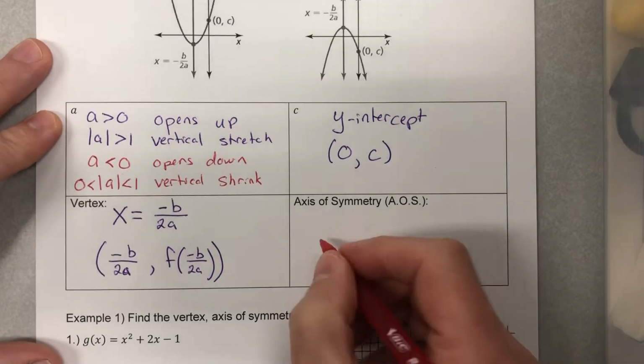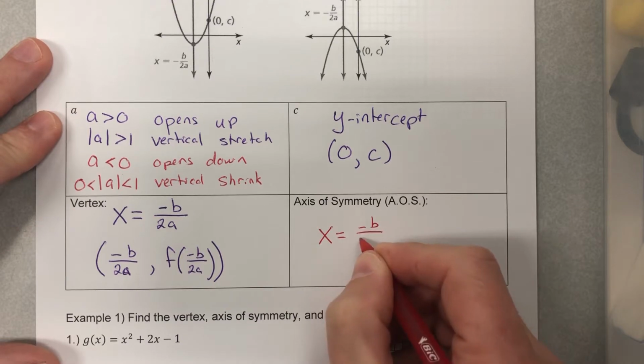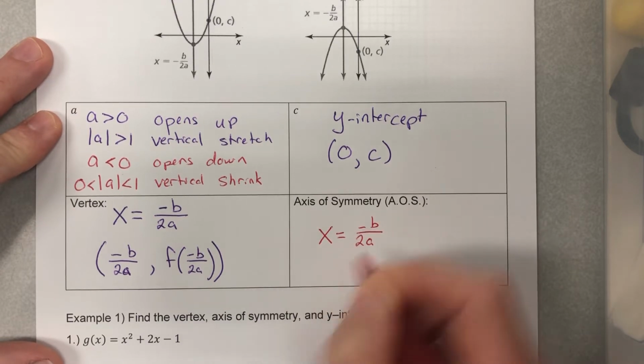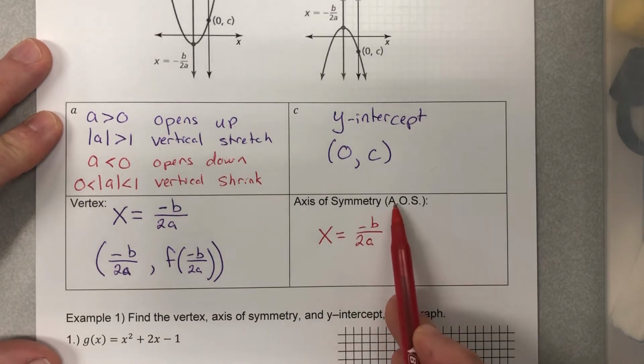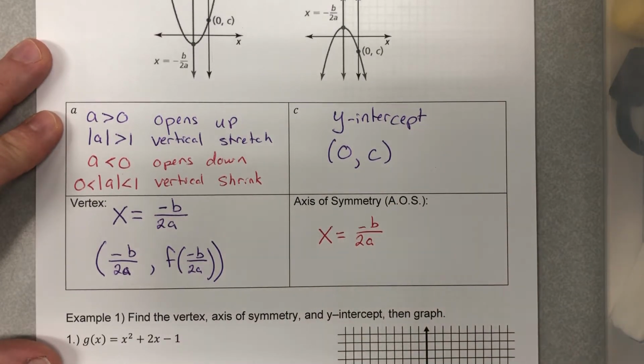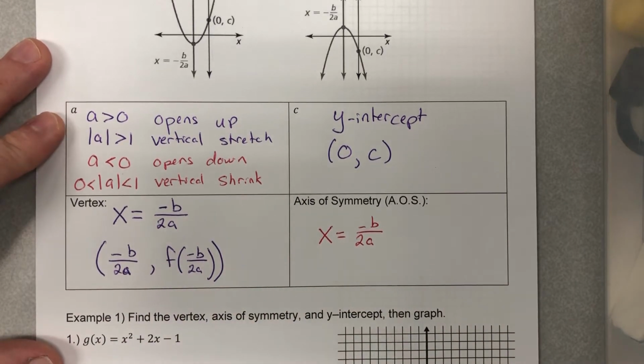And we're going to write that point as (x, y). To find our axis of symmetry, it's a vertical line that goes through the vertex, and it's the same thing as x equals negative b over 2a. I abbreviate axis of symmetry as AOS. Once we have this value, it's the x-coordinate of the vertex, and it's also the axis of symmetry.